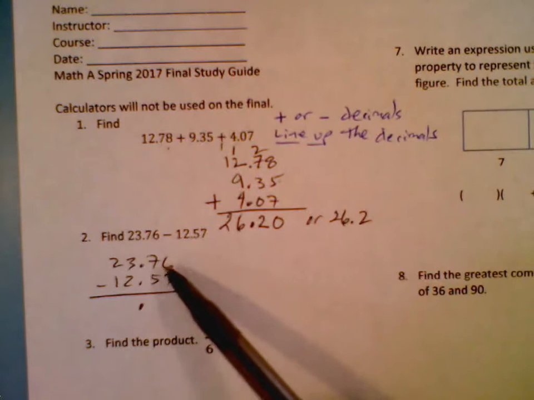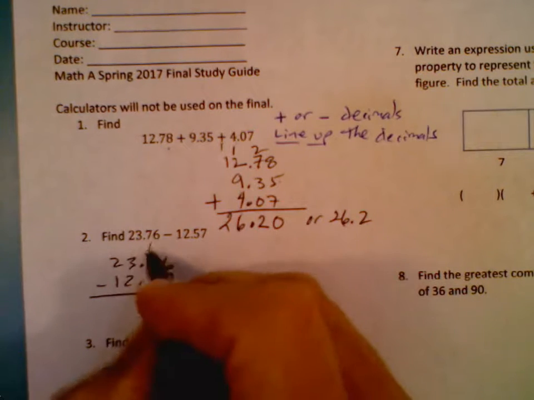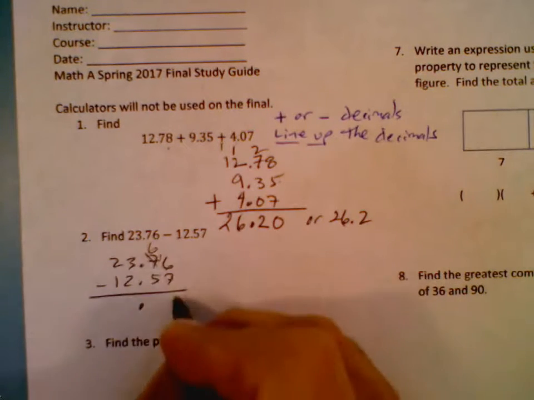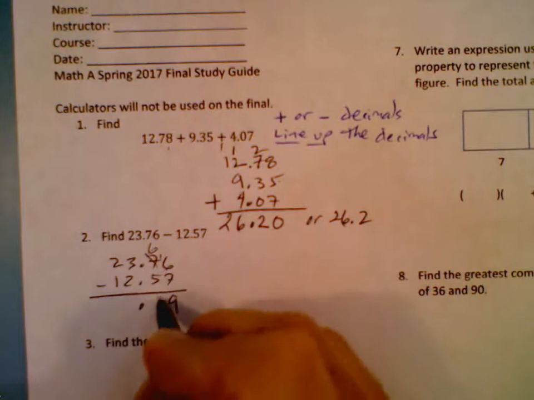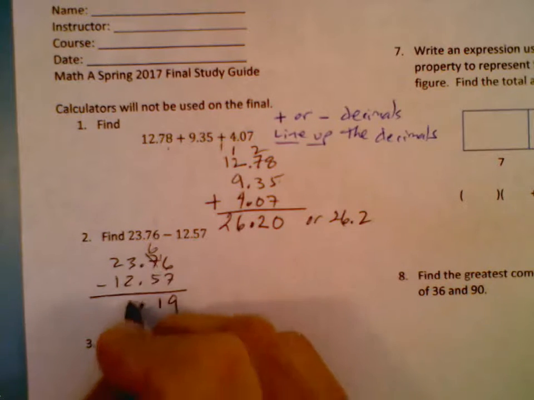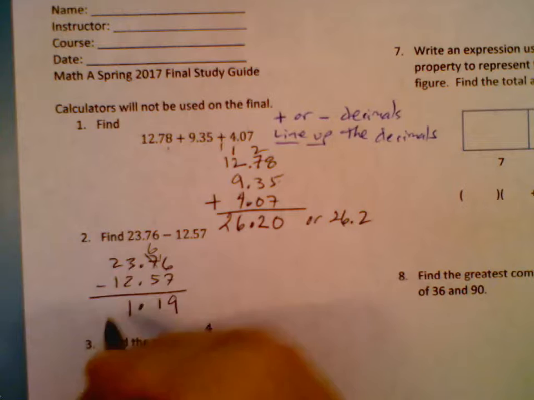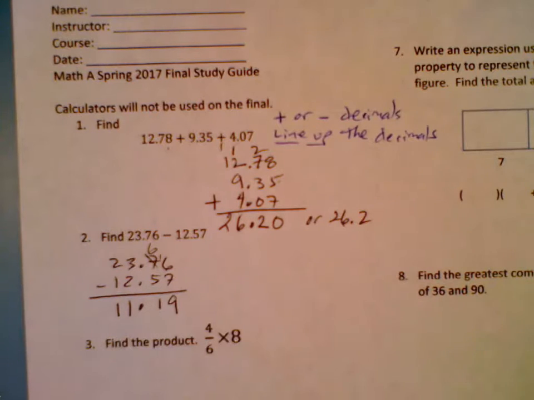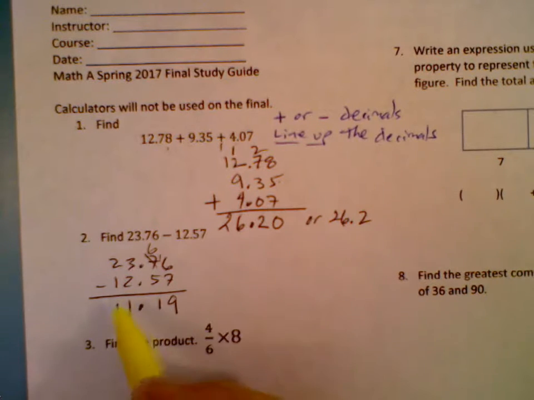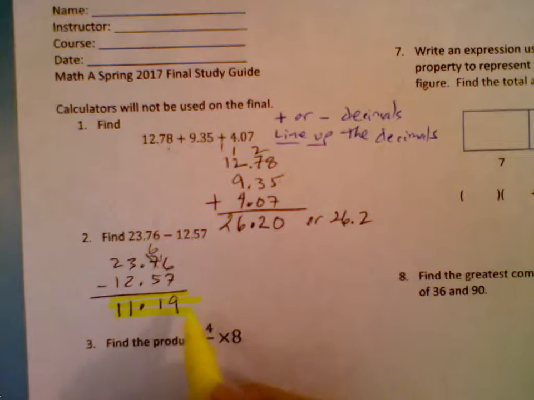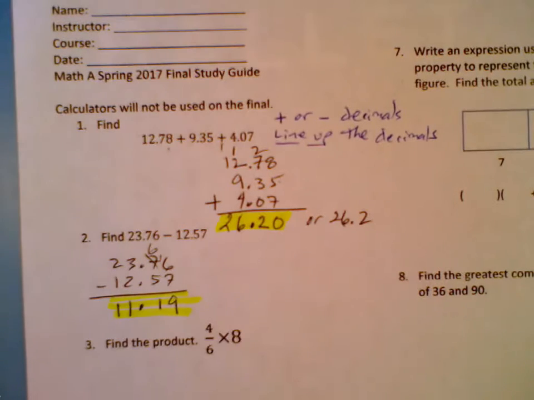So 6 minus 7, I'm going to have to borrow from 7. 16 minus 7 is 9. 6 minus 5 is 1. 3 minus 2 is 1. And 2 minus 1 is 1. So there's my answer, 11 and 19/100ths. Let's go ahead and highlight this as well.